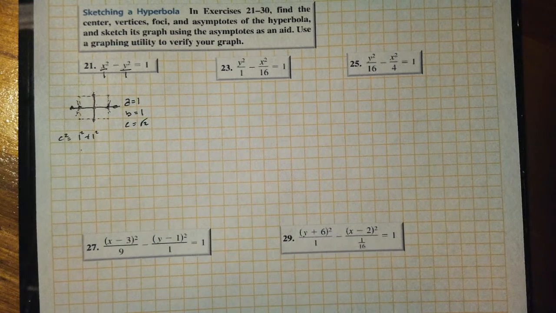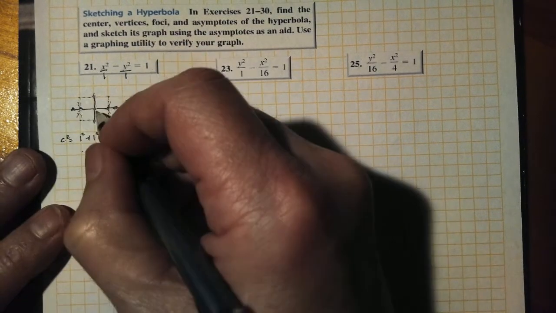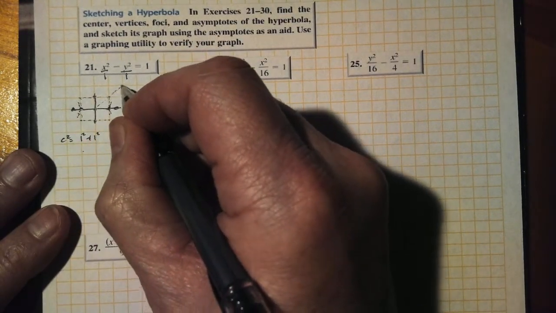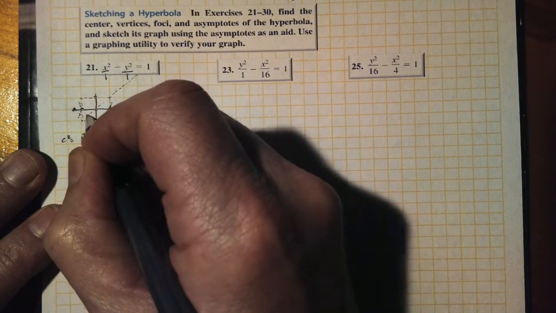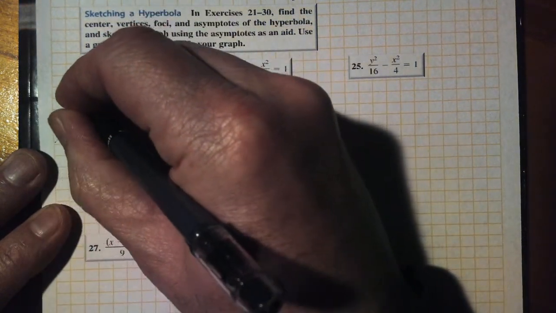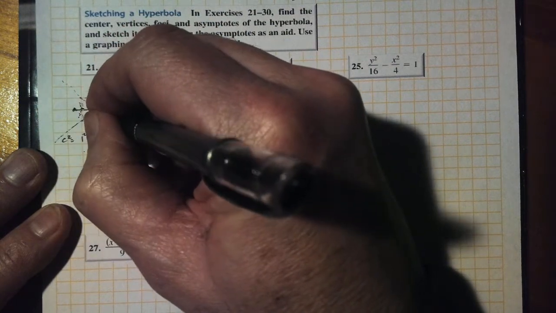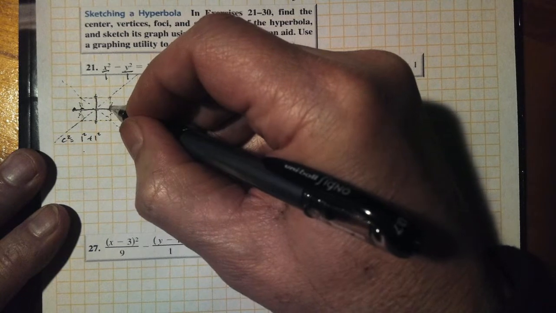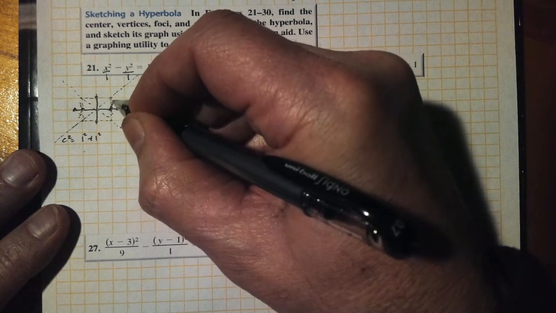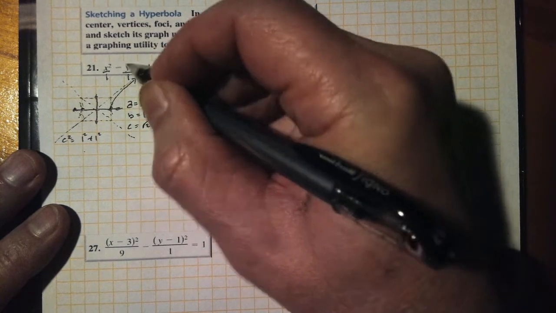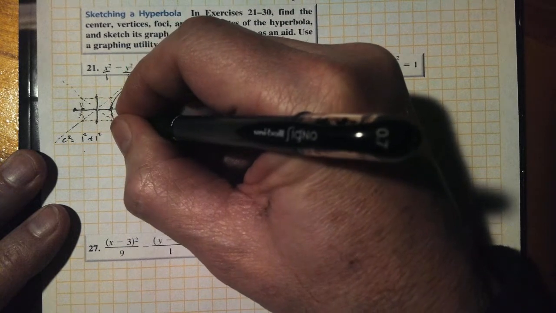And the asymptotes of the hyperbola go right through the center and the corners of that box. So our hyperbola vertex is here, gets sucked into that asymptote. Don't let it pull away from the asymptote.